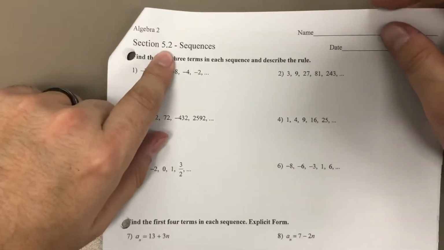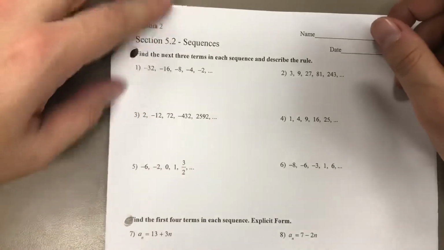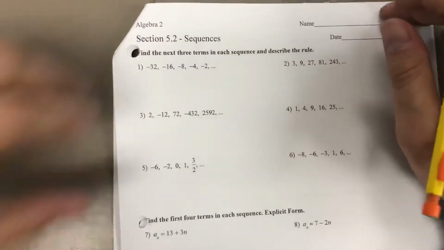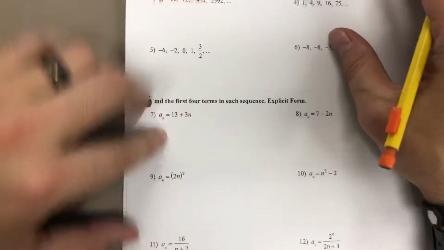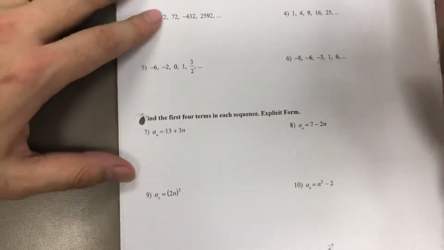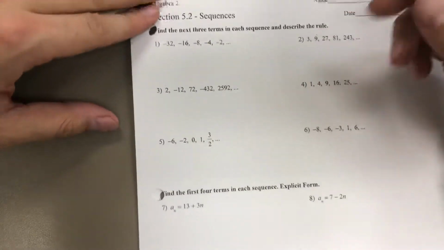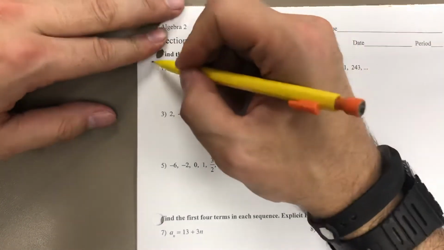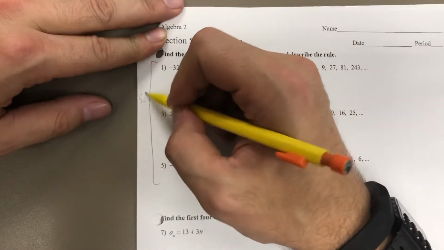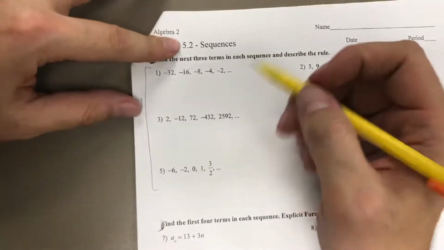Cook. We're going to go through 5.2, the section on sequences. So the previous one, we just had patterns, and we had to describe them and find the next terms. So for this one, they give us equations to find the numbers in the sequence. They start us off by asking us to do the stuff that we did in 5.1, so just for a little bit of practice, let's do some of those.